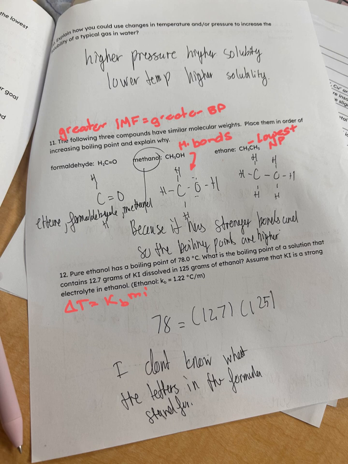Okay. The formaldehyde looks like this, really. Here's a hydrogen, and here's a hydrogen. It's semi-polar. So it's going to have a few hydrogen bonds, but it only has those 2 hydrogens, so it can't form a lot of hydrogen bonds.